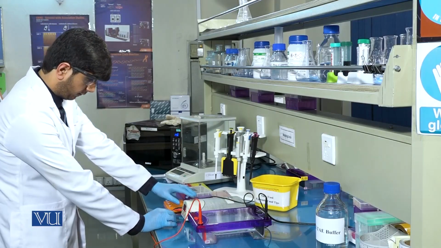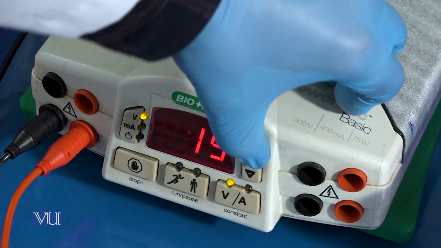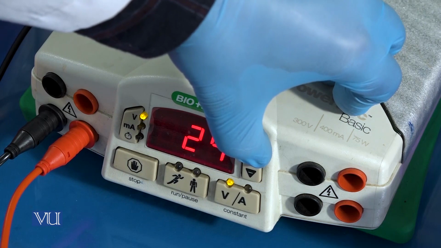The gel will be run at 90 volts for 30 to 35 minutes.